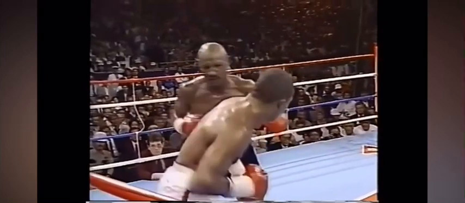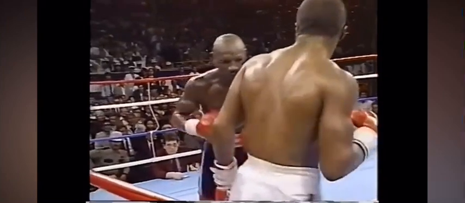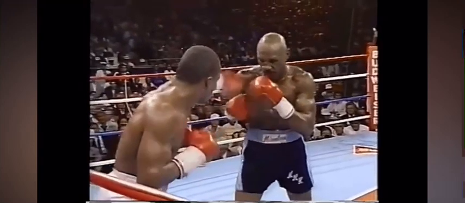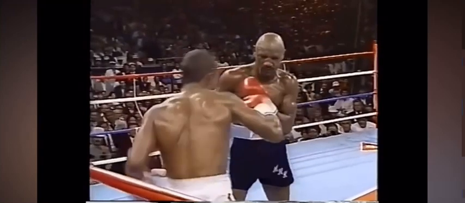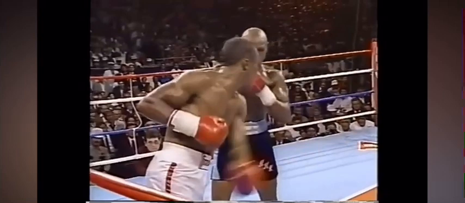So I want to replay this clip. I'm just going to play it again in super slow motion, just so you see what's really going on. Leonard is using a jab feint to trigger Hagler's jab, and then he's slipping to the outside, throwing a right hand down the pipe simultaneously with Hagler's southpaw jab. That's how Leonard likes to counter Hagler's southpaw jab. He does this all fight.